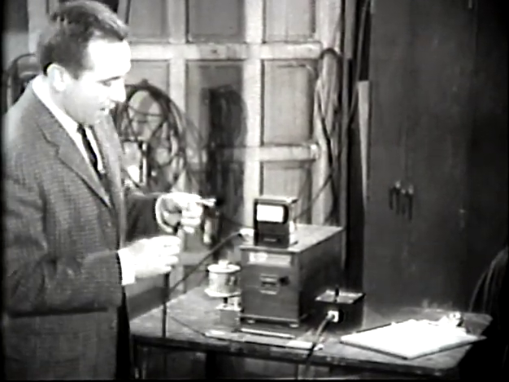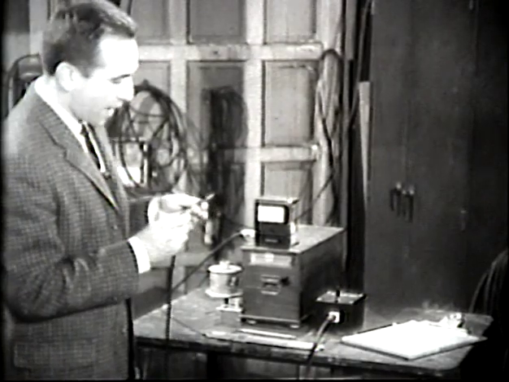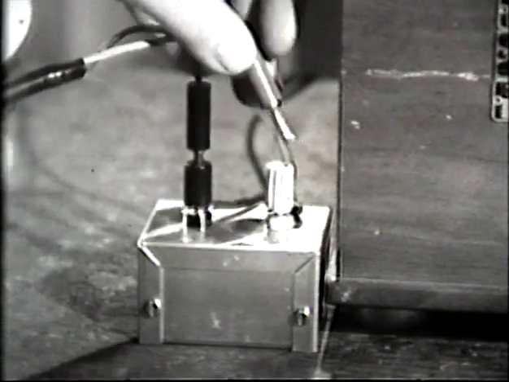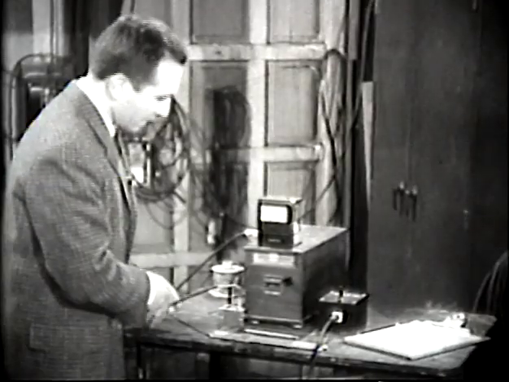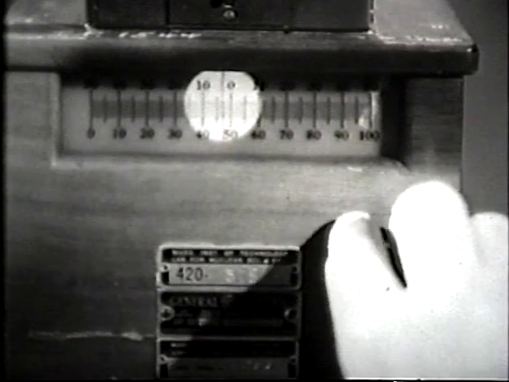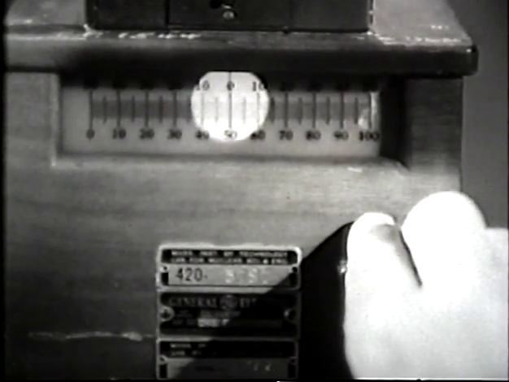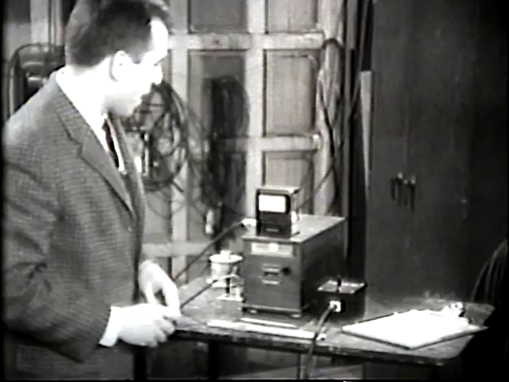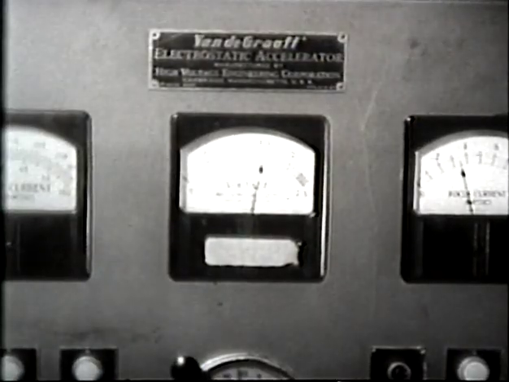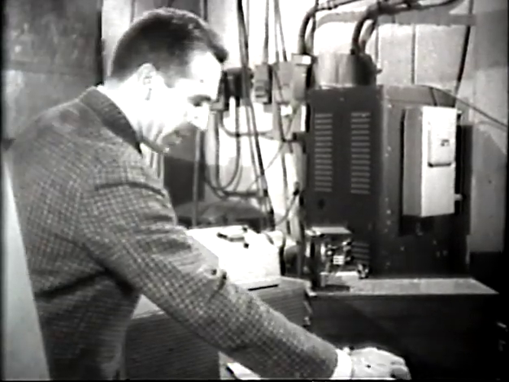These leads are connected to the target cup installed in the target room. I'll connect them to the thermocouple meter. Thus, we will have both our meters tied directly to the target disk. Let's zero the meters. And before we start the experiment, we'll check the reading of the Van de Graaff. It is set to 1.5 million volts. I'll turn the beam on.